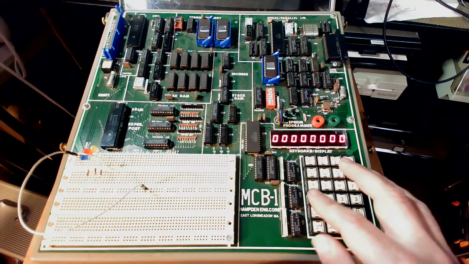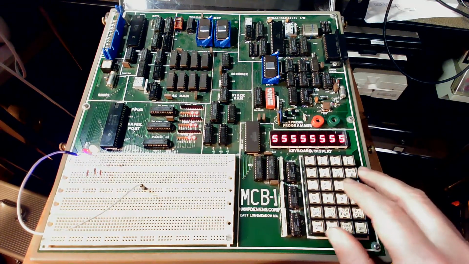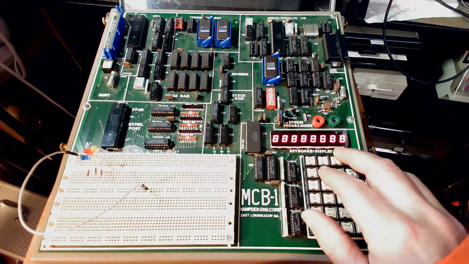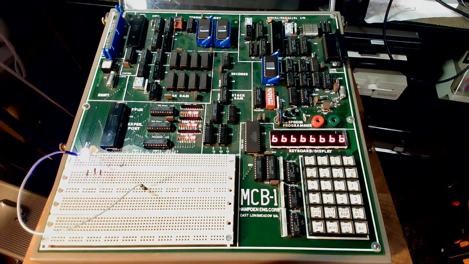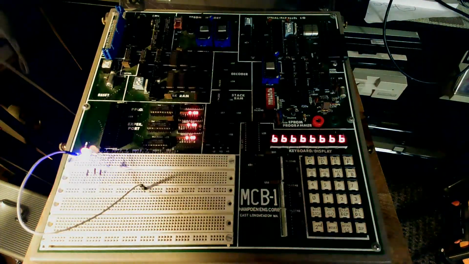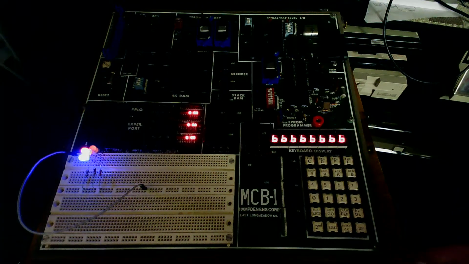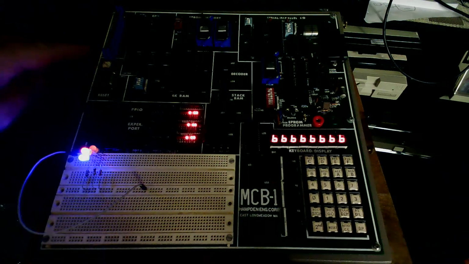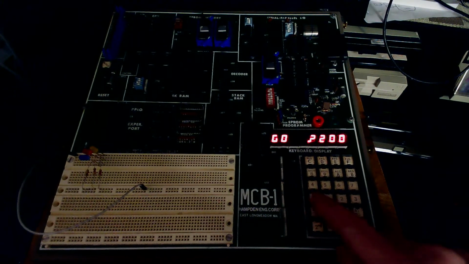So I'm able to do keyboard input, process the input, display the output, right, and even have a little breadboard area for experiments. Let me just turn off the light so we can see those nice LEDs glowing a little bit better. Let me reset it again and let's start the counter again.